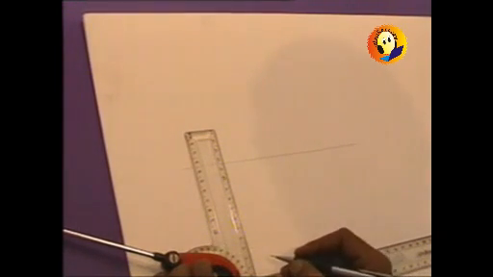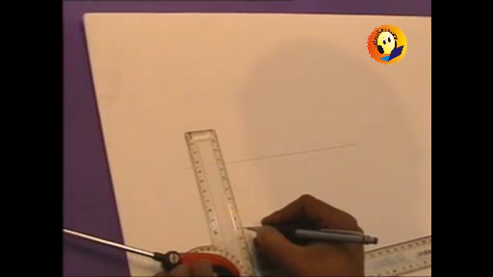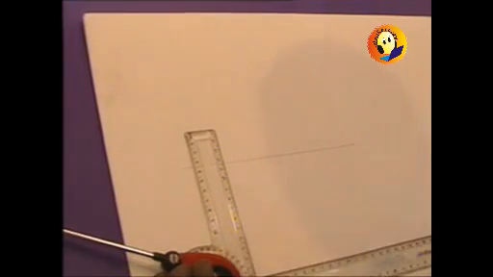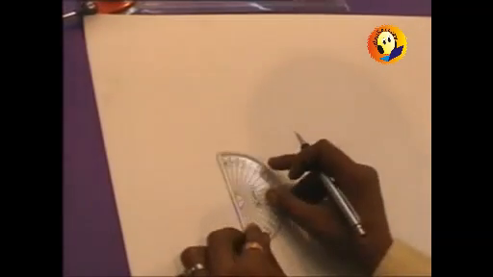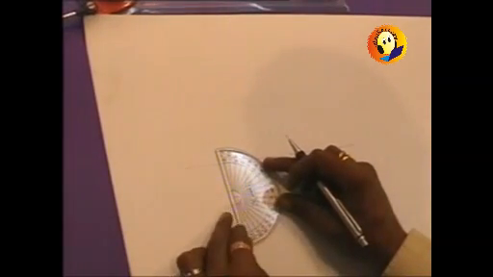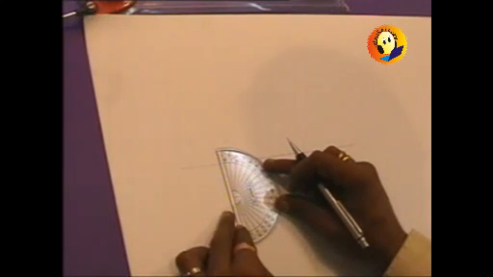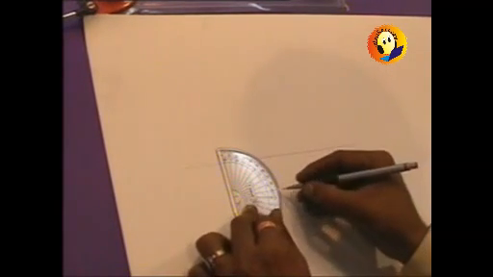The side of the pentagon is given to us as 30 millimeters. So first we will mark 30 millimeters, and then we are required to measure the internal angle, and that internal angle in this case is going to be 108.